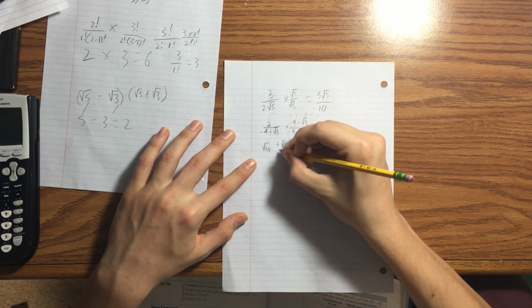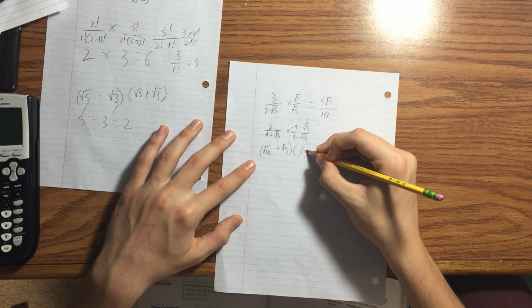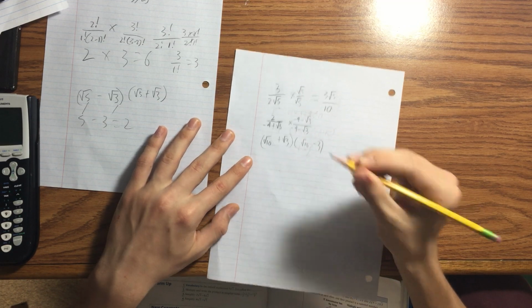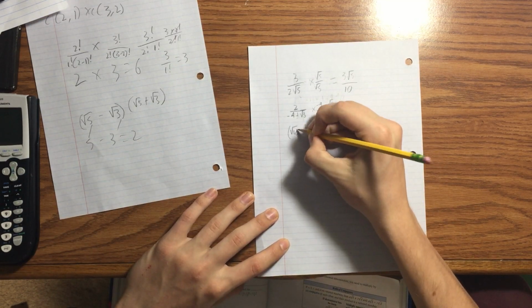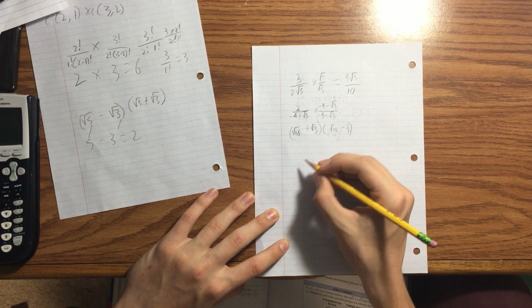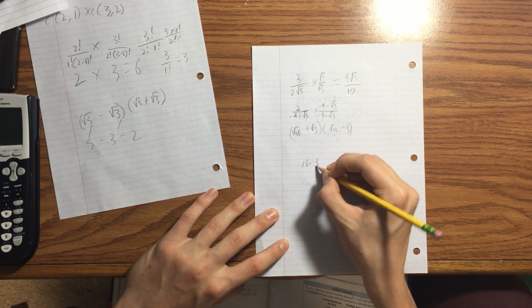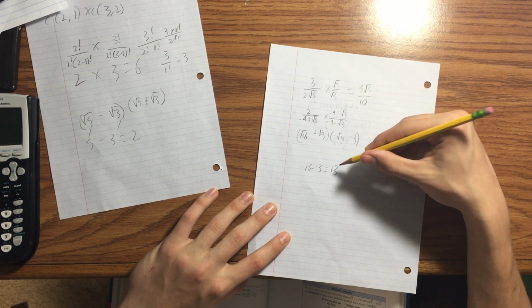plus radical 3 times radical 16 minus 3. And remember what I said, when it's written like this, it's just this number minus this number. So it would be 16 minus 3, or 13. So the denominator here is equal to 13.